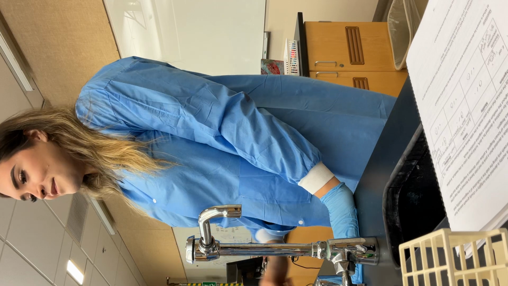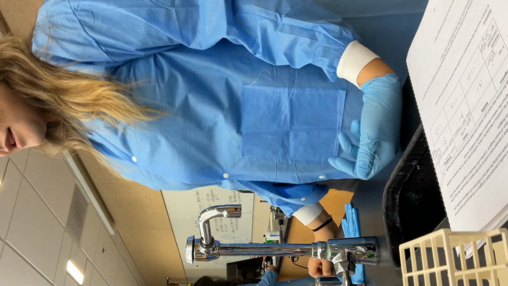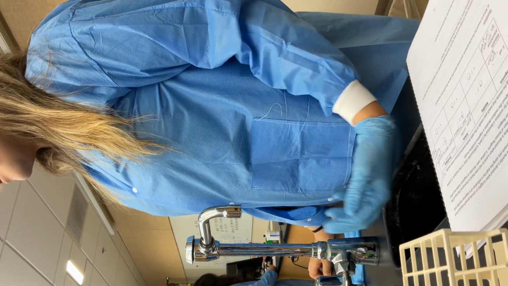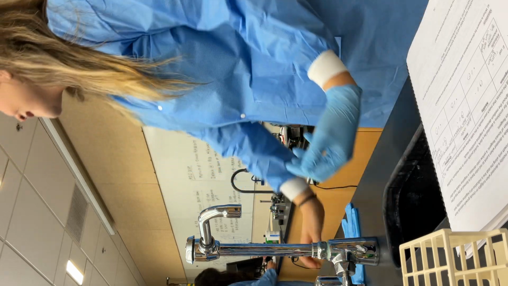So we're supposed to see kind of a rosy color change in our VP. It looks rosy. It's starting to get there, yeah. When you hold them up against the E. coli, it's starting to get a little pinker, right?